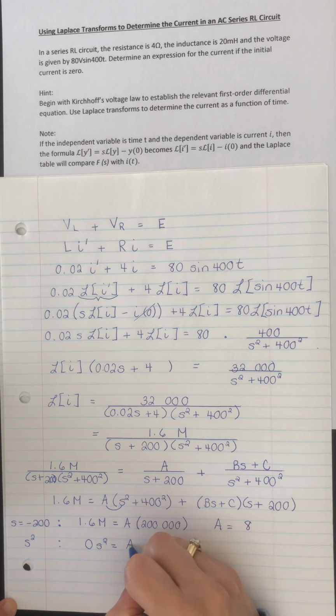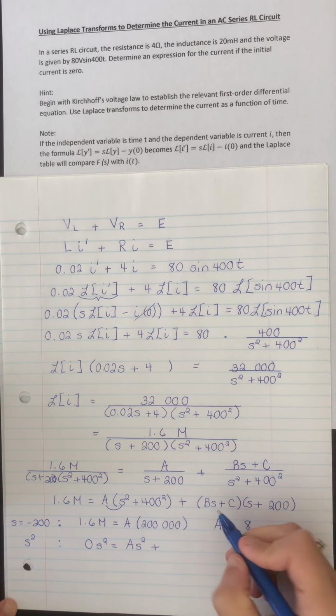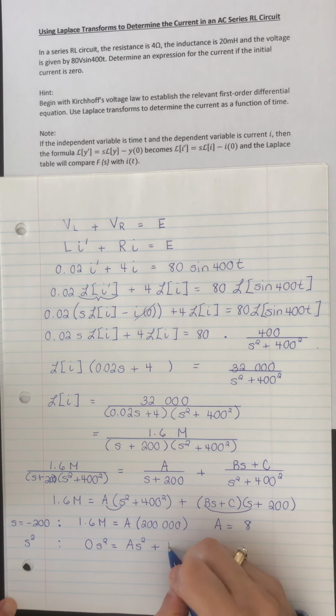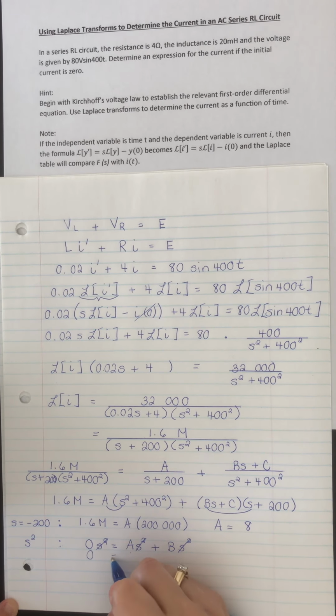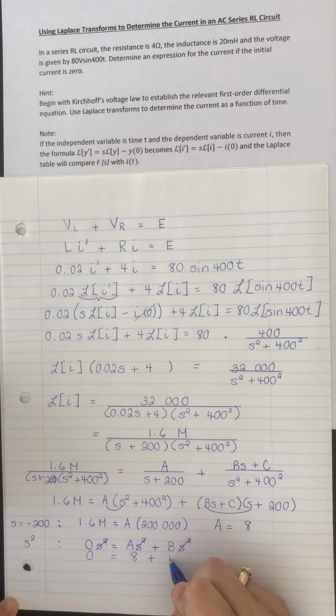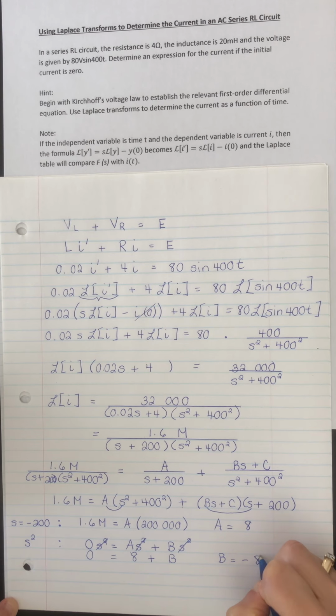Here, as squared plus, and then here, bs squared. So we find that 0 is a plus b, and since a is equal to 8, we then have 0 is 8 plus b, from which b is found to be negative 8.